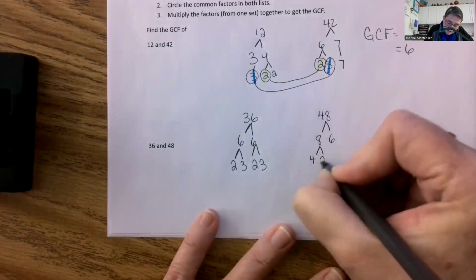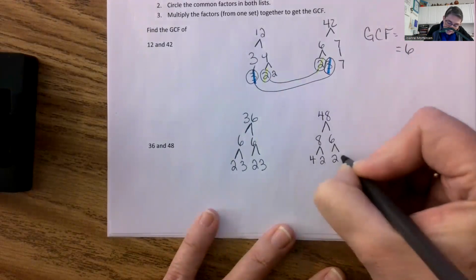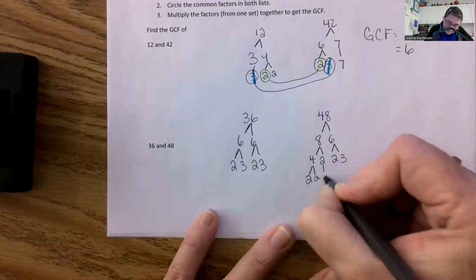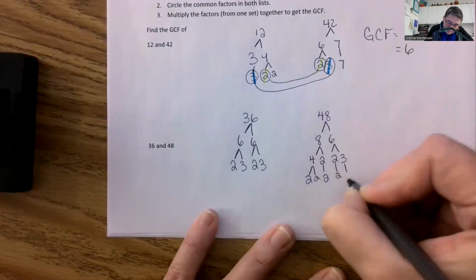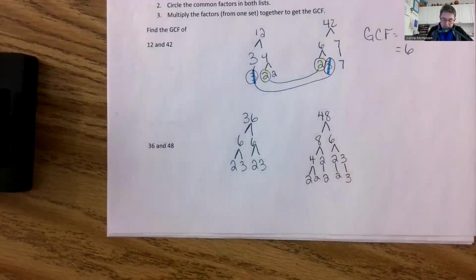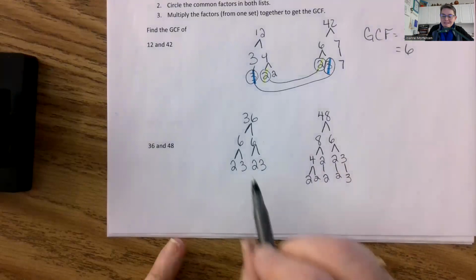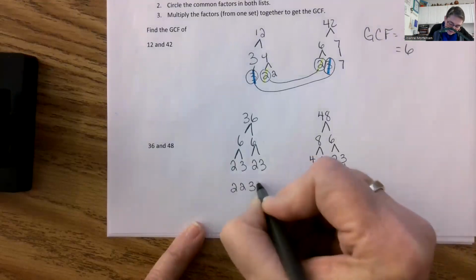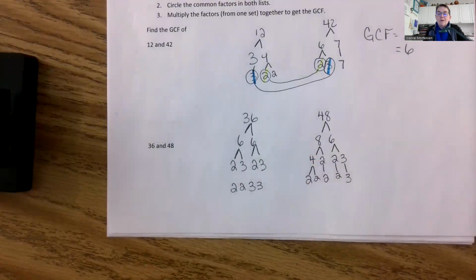That's 4 times 2, 2 times 3, and 2 times 2 times 2, 2 times 3. There we go. It doesn't have to be, but this is just bugging me. So I'm going to go 2 times 2 times 3 times 3. I just put it in order.